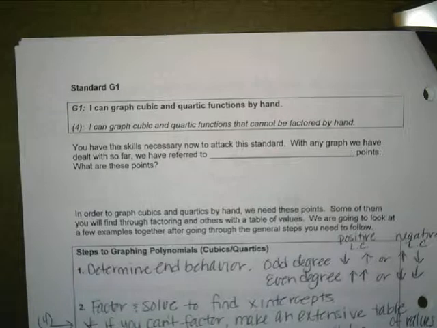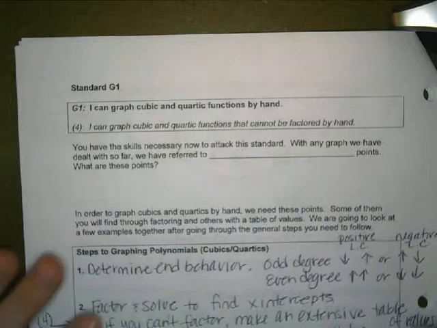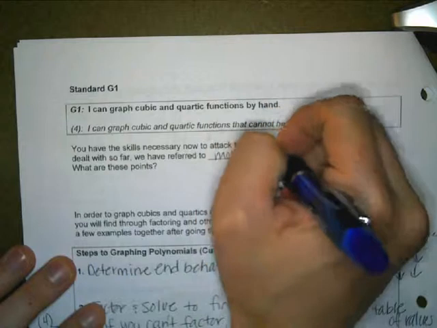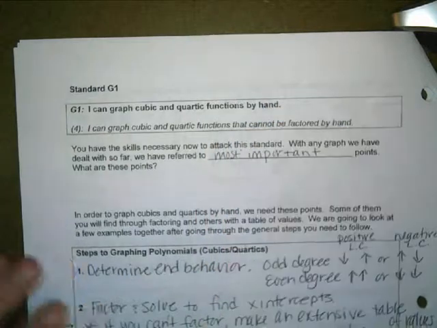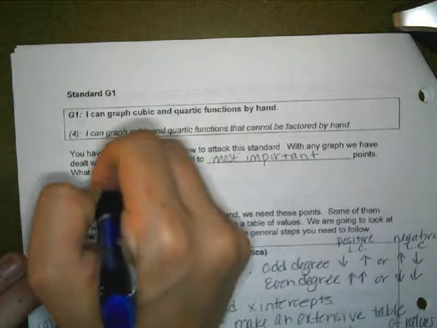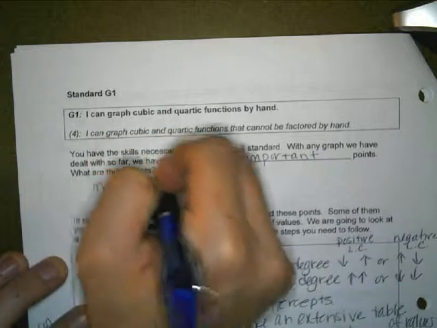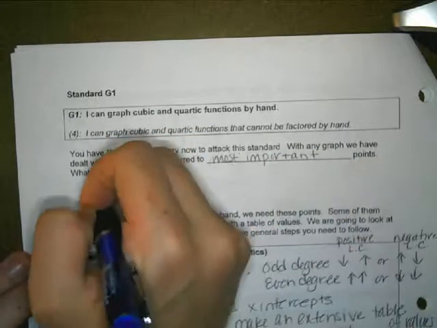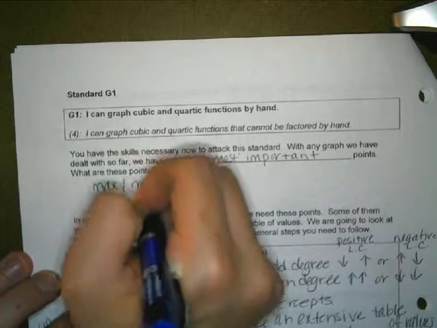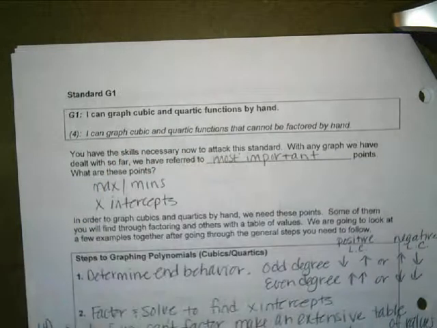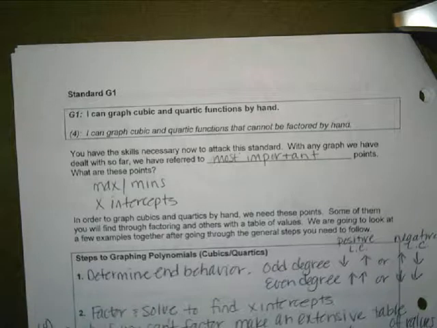With any graph we have dealt with so far, we have referred to the most important points. These points are our max and mins. We also have referred to x-intercepts as most important points. In order to graph cubics and quartics by hand, we need these points. Some of them you will find through factoring and others with the table of values. We're going to look at a few examples together after going through the general steps you need to follow.